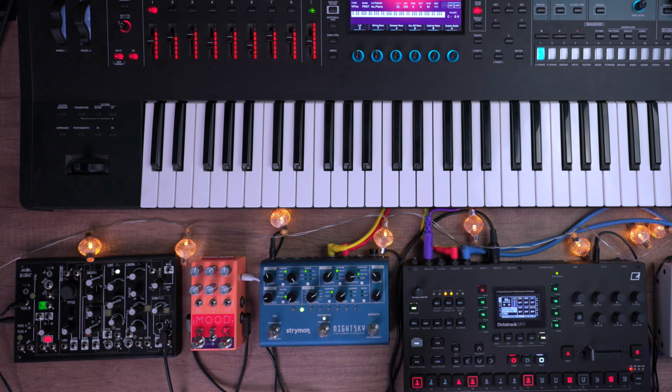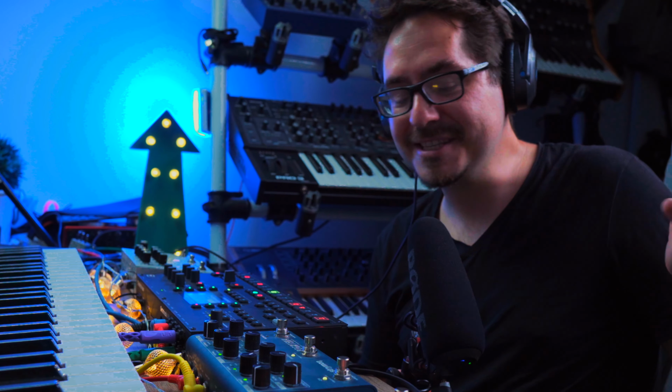So I sequenced this little ditty on the Octatrack into the O-Coast. Nothing very fancy, right? But we're going to add some Nightsky into this. Immediately, just smile factory right here.